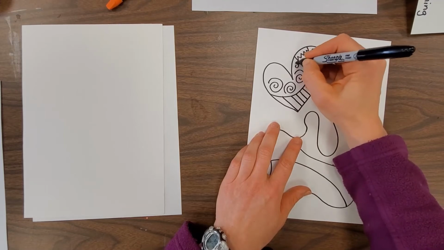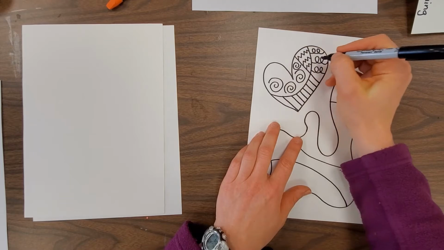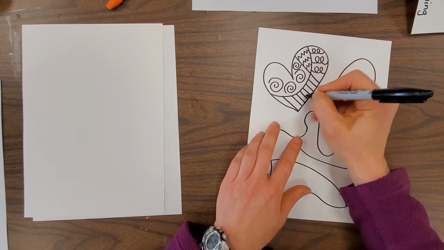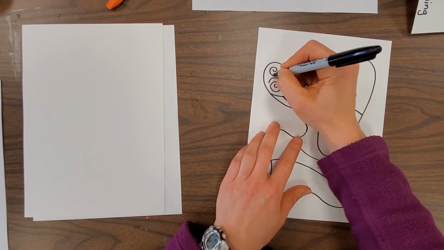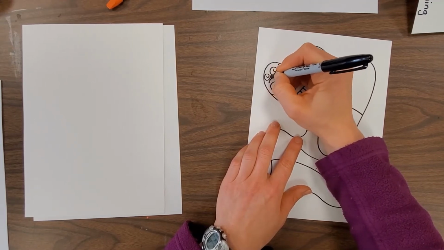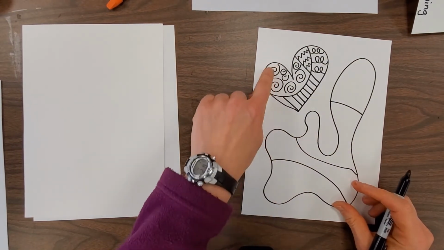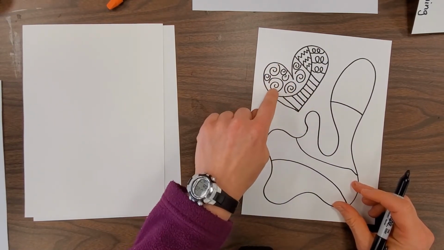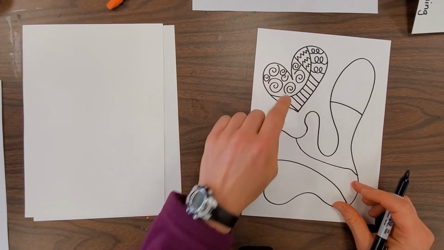Now the spiral is a little different from the other line patterns I've done. I was able to fill the spaces nice and neatly with those, but the spiral's a little funky. I'm actually just going to repeat my spiral over and over again until all of that one space is filled. It's still a pattern because I'm repeating that one spiral over and over again. It's just the size that's different.